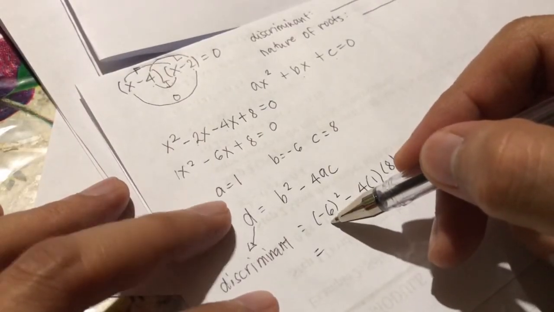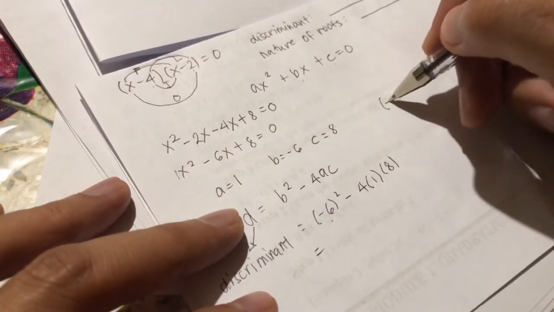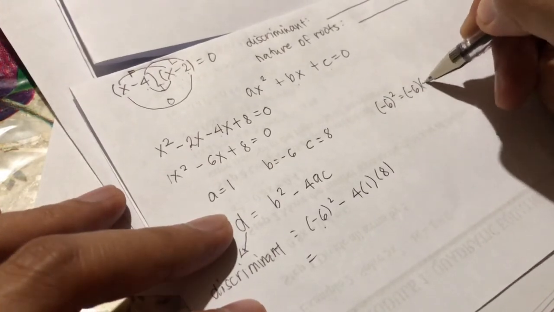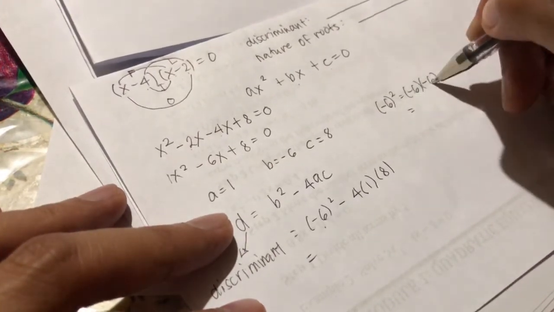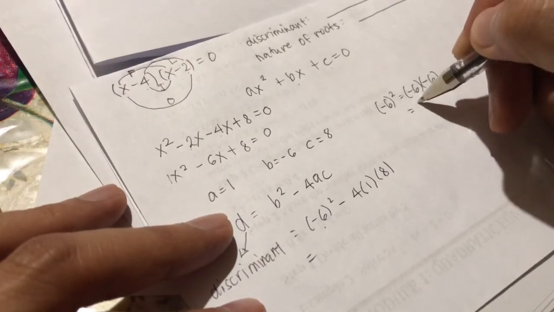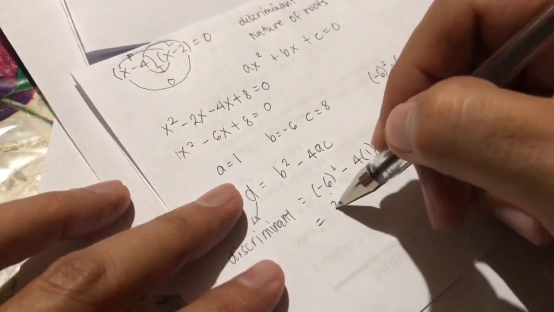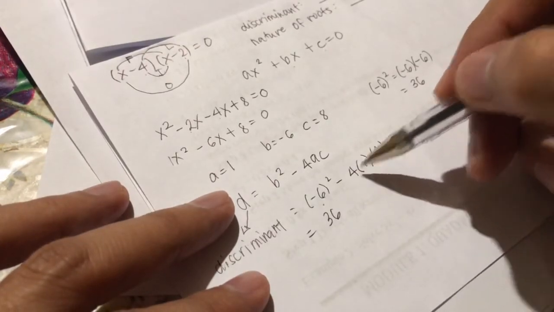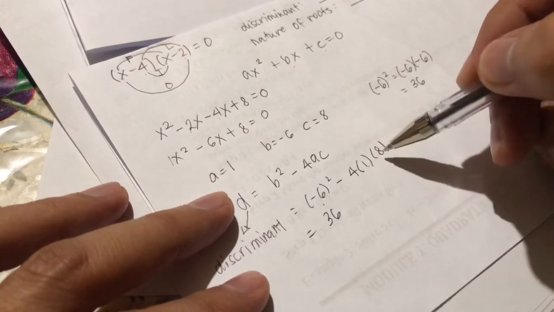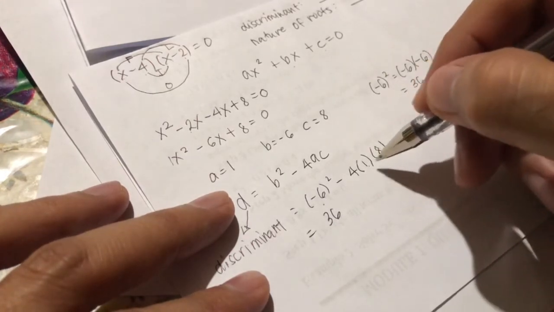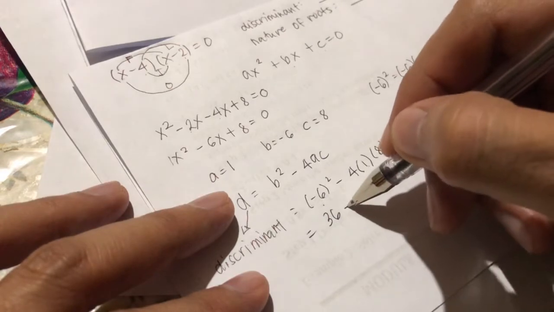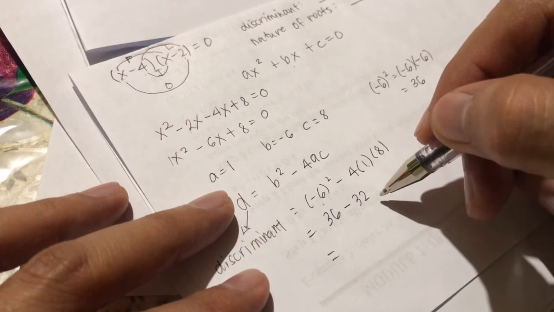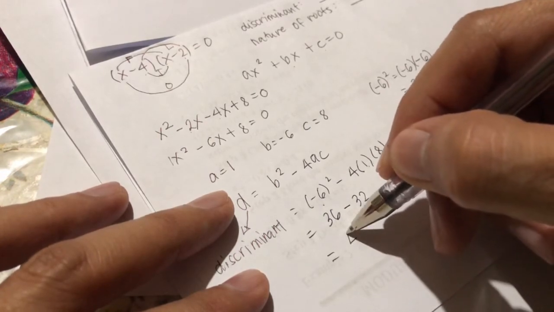Next, simplify natin. Negative 6 squared is just the same as negative 6 times negative 6. Negative times negative, that is positive. What is 6 times 6? That is equal to 36. So lalagay natin dito, 36. Dito naman tayo. 4 times 1, that is 4 times 8, 32. Ito, negative yan. Positive times negative, negative. So we have 32. Simplify. 36 minus 32, that is equal to 4.